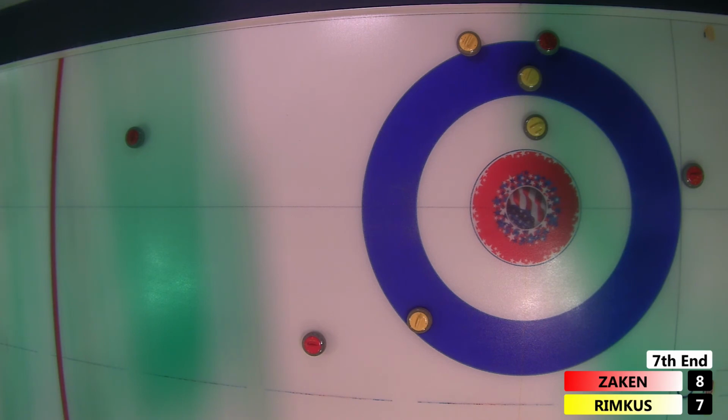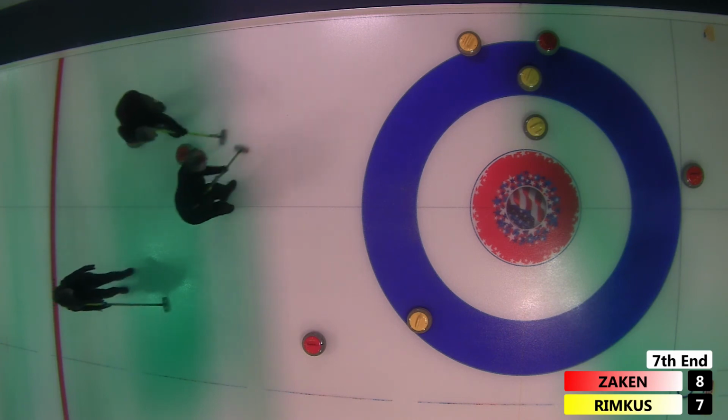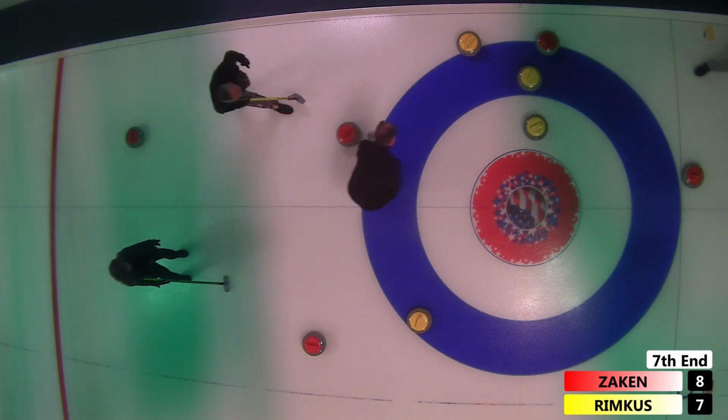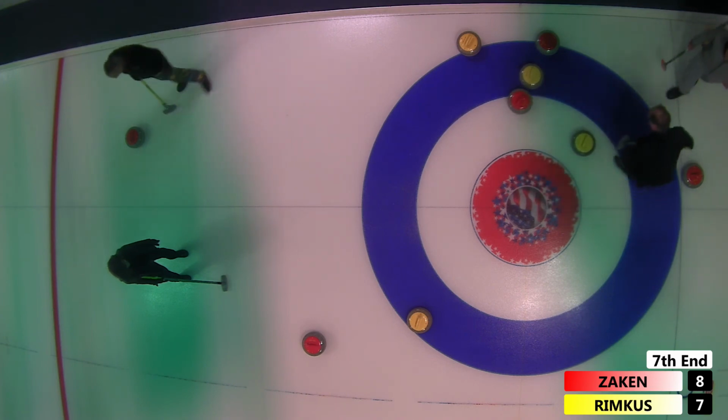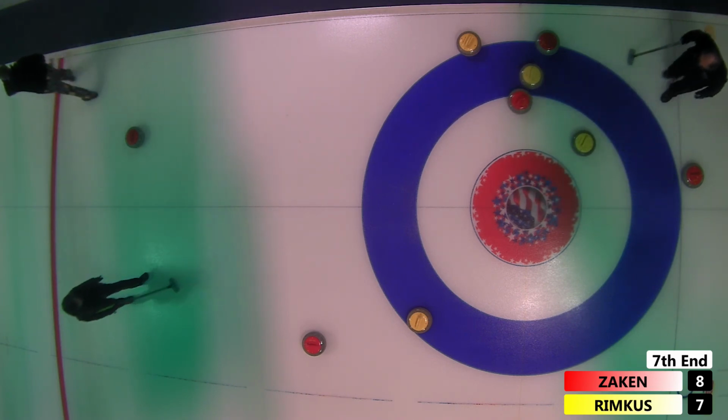Okay, they're sweeping hard. They need it. They need to go. Go, go, go, go, go. I mean, they're gonna be sitting second, but boom. Yeah, that's actually not bad because it's behind the guard.